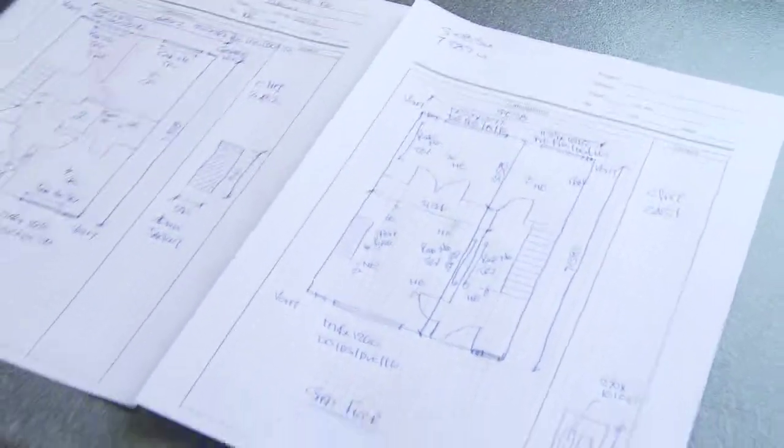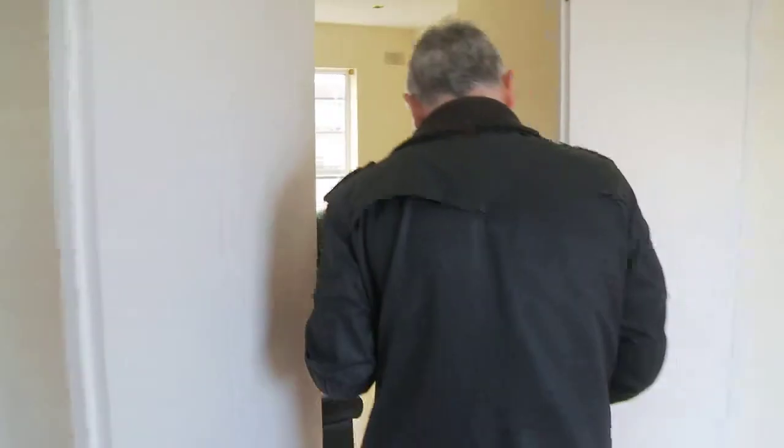Another item of information that we need to have about the property is its orientation. Now we can use a compass to get that information, or it's also possible to have a look on Google Maps or Google Earth, and that will give it to us in as accurate a degree as we need it to be. So as it turns out, this particular property, the rear aspect of it is facing north.